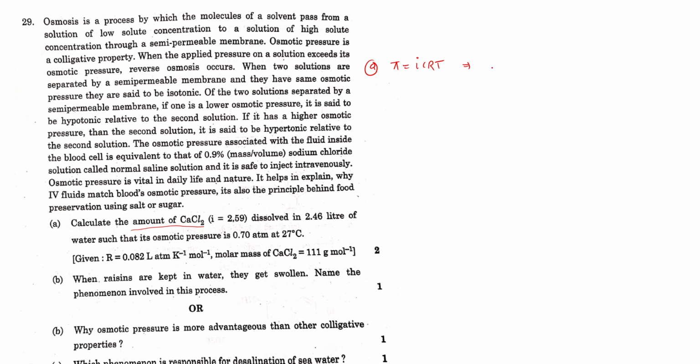So pi equals i times C times RT, where C is concentration, number of moles by volume. Now just rearrange this equation with respect to number of moles: n equals pi times V divided by iRT.